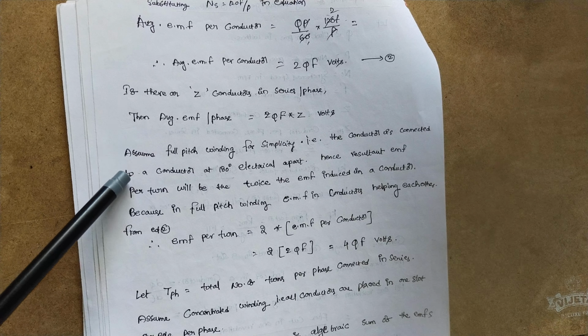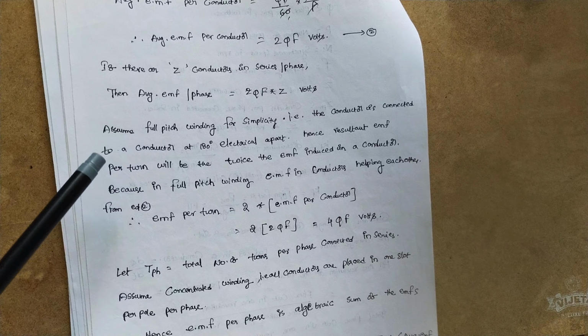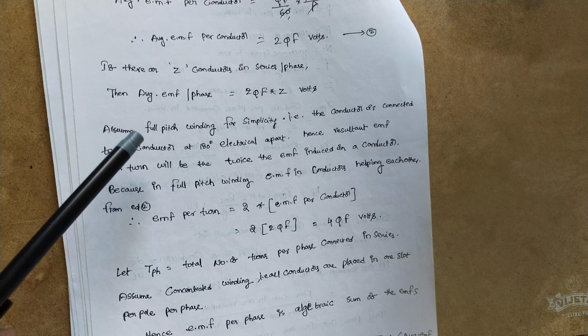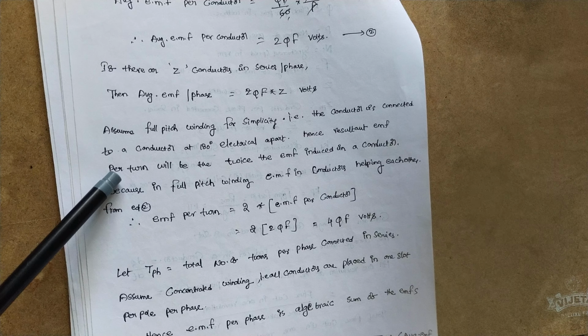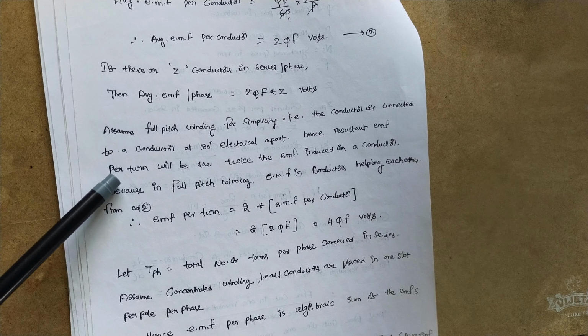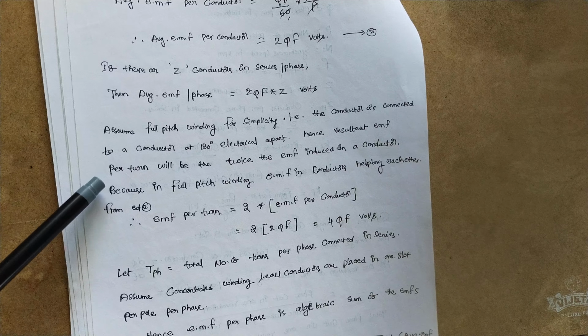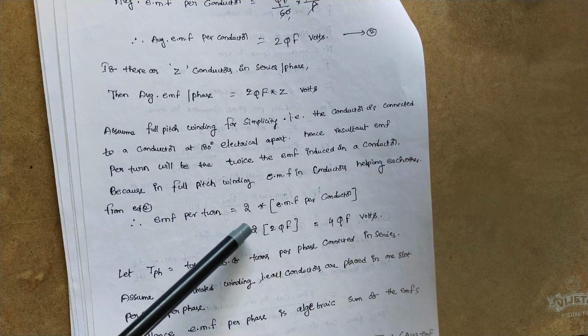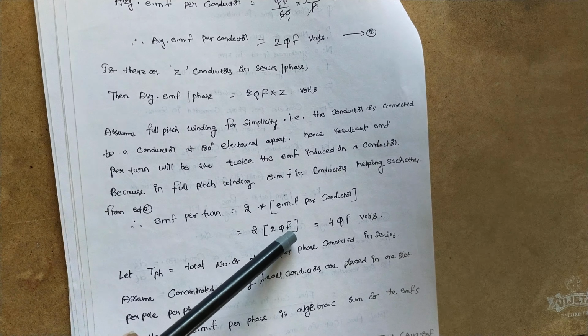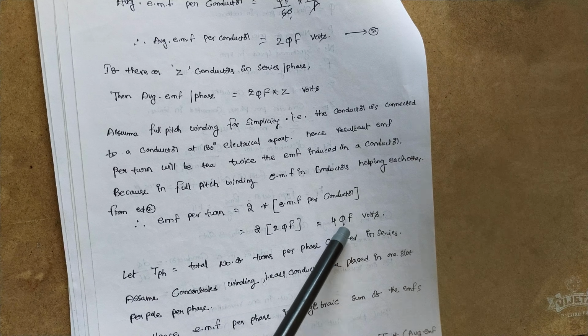Assume full pitch winding for simplicity, but we are using short pitch windings. The conductors are connected such that one conductor is 180 degrees electrical apart. Hence, the resultant EMF per turn will be twice the EMF induced in a conductor, because two conductors per turn. So 2 into the EMF induced, 2 pi f, gives 4 pi f volts.